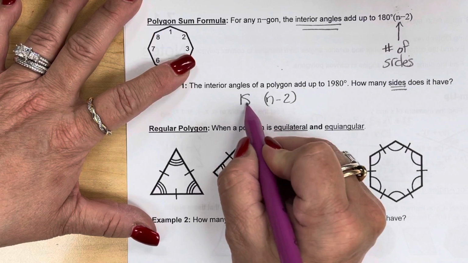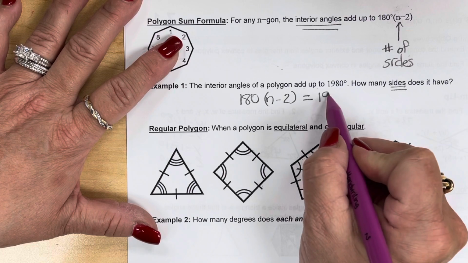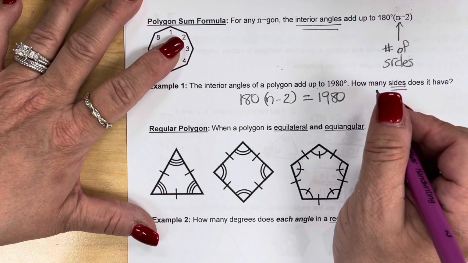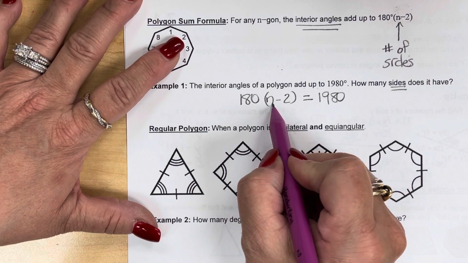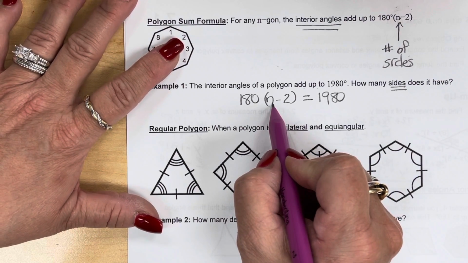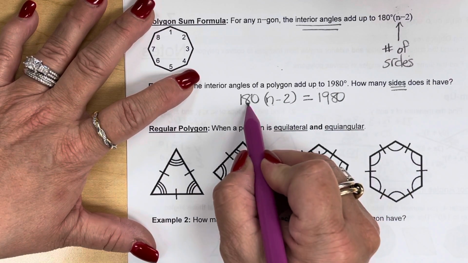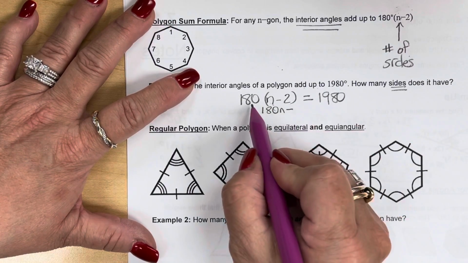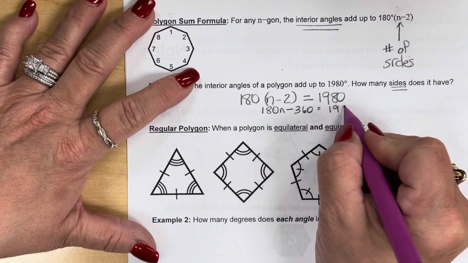I know I multiply that times 180, and it's going to equal 1980. Okay? Now, you're going to take a look at that, and you might be like, well, I don't really know here. How am I going to solve this? How am I going to find n? The way you do that is you go ahead and do distributive. 180 times n is 180n minus 180 times 2 is 360 equals 1980.